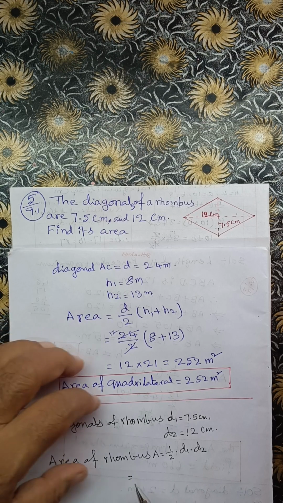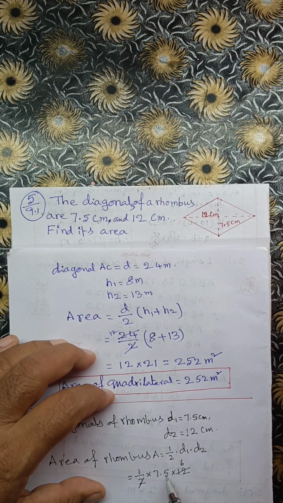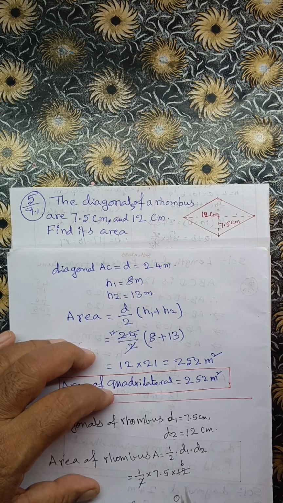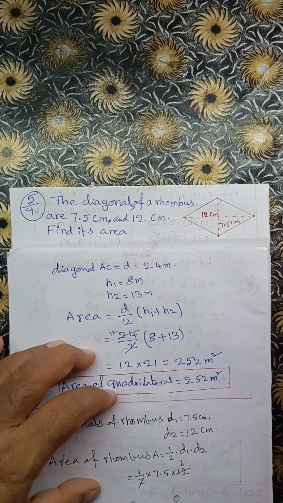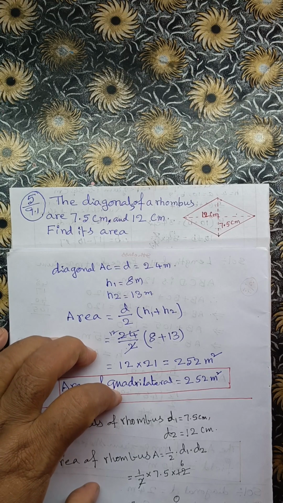Now substitute the values. 1 by 2 into 7.5 into 12. 2 ones are 2, 2 sixes are 12. 7.5 into 6. 6 fives are 30, 6 sevens are 42 plus 3, 45.